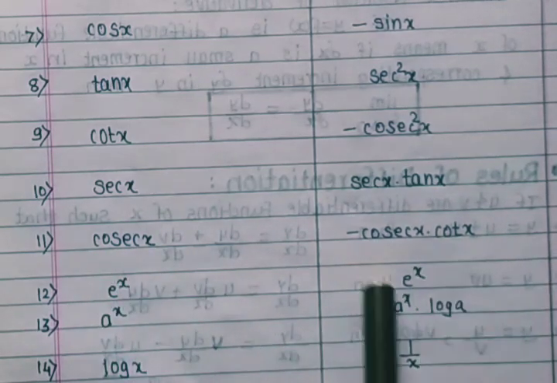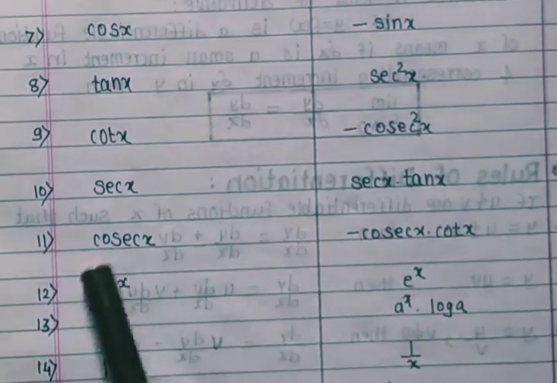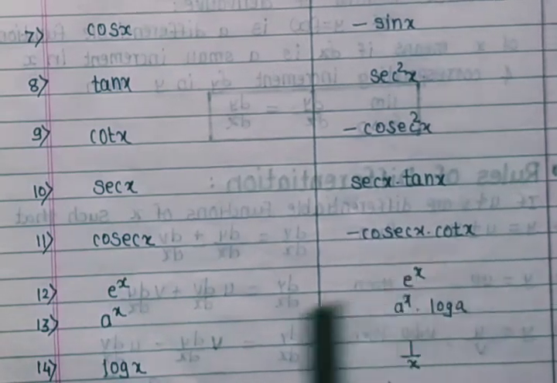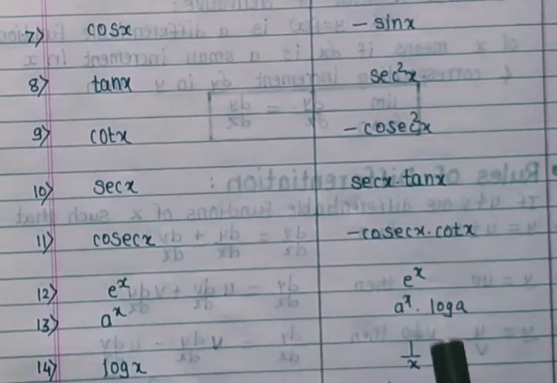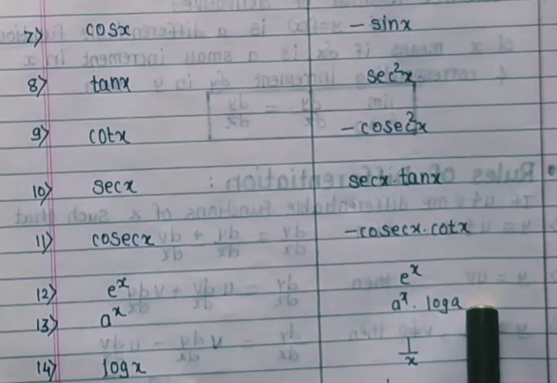हा सगळ्यात सोपा फॉर्म्युला आहे डेरिव्हेटिव्ह मध्ये. Derivative of e raised to x is e raised to x and derivative of a raised to x is a raised to x into log a.